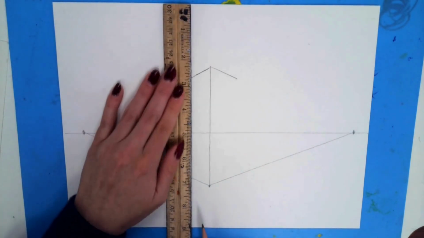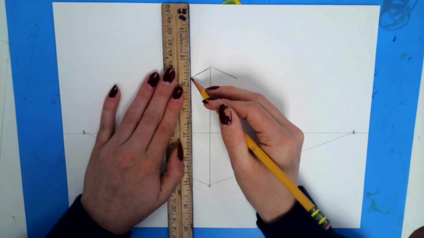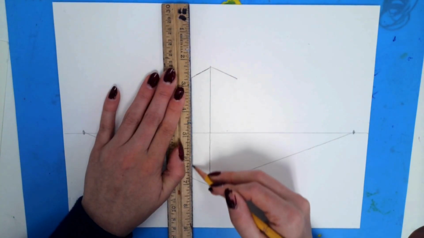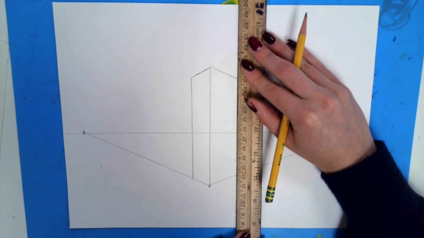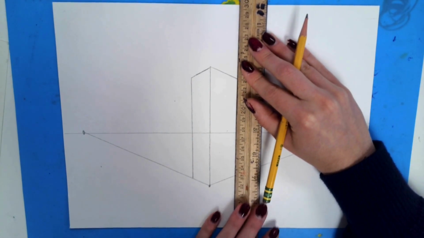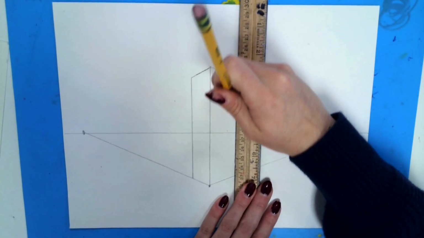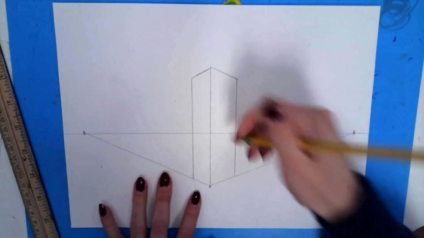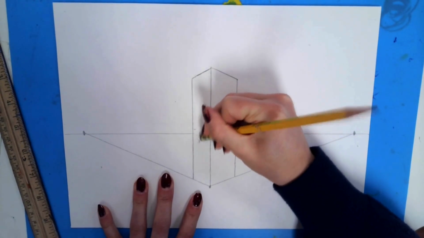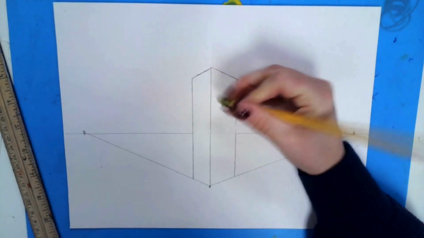So this looks pretty straight to me. There we go. And I'm going to draw straight down. I'm going to go ahead and erase my horizon line that's going through the building. And I've got my first building.